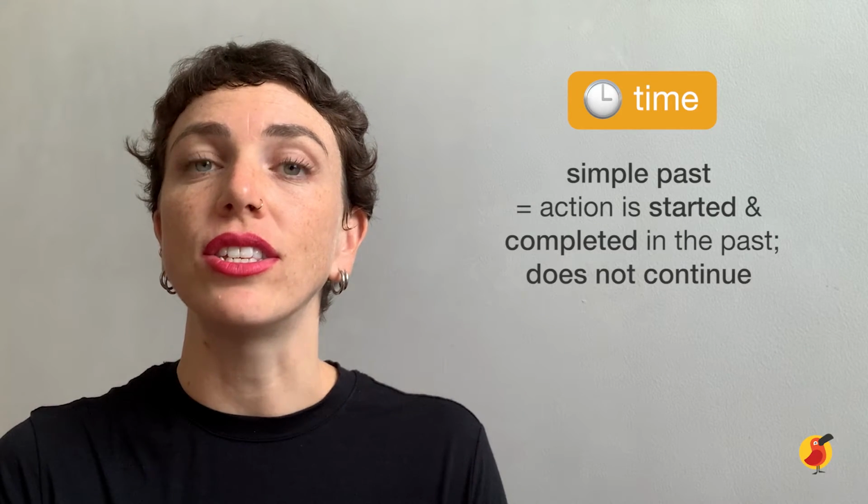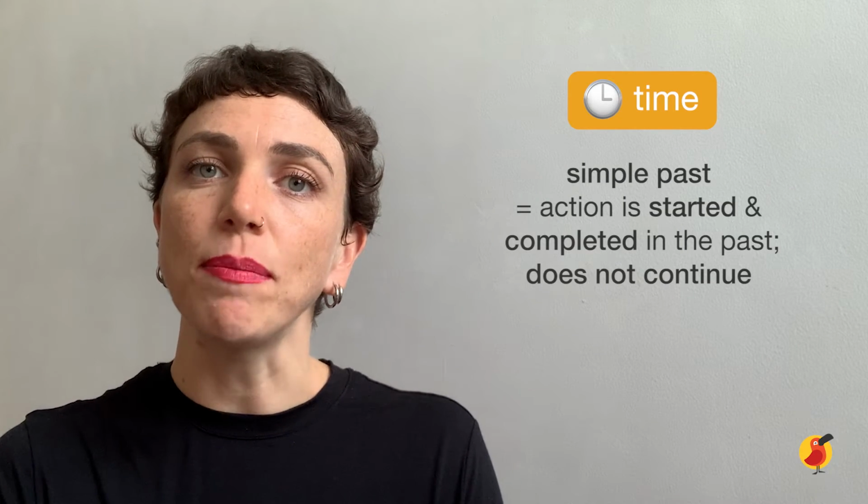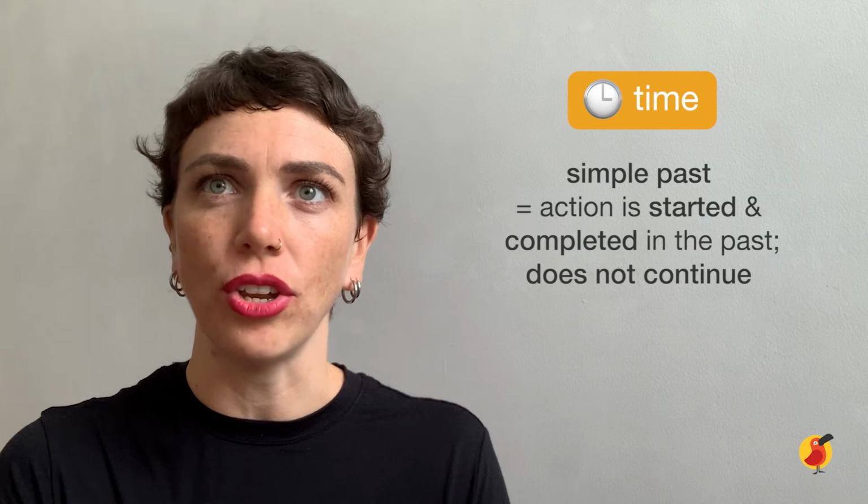Okay, we've looked at forming basic simple past sentences, but before we continue, I need to discuss the subject of time. When using the simple past tense, the action is started and finished in the past. This means that the action is completed and it does not continue.